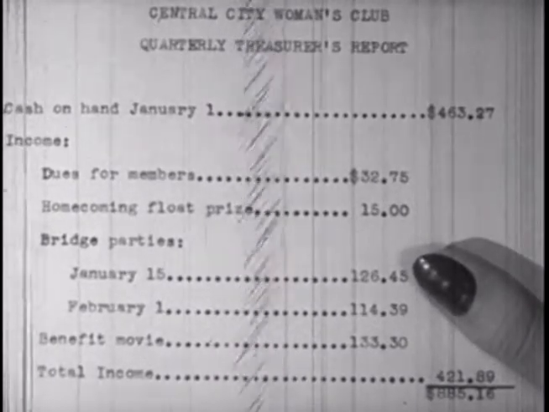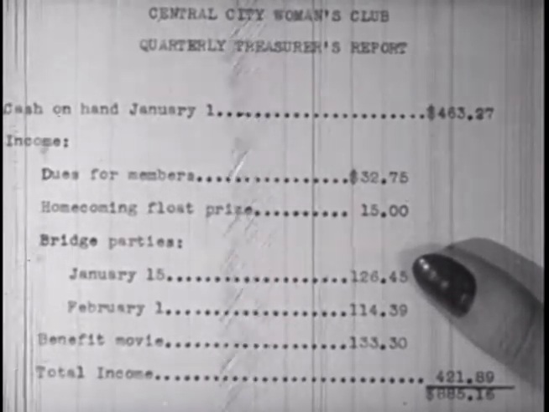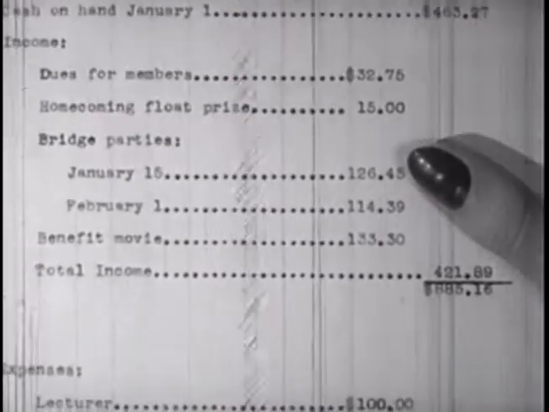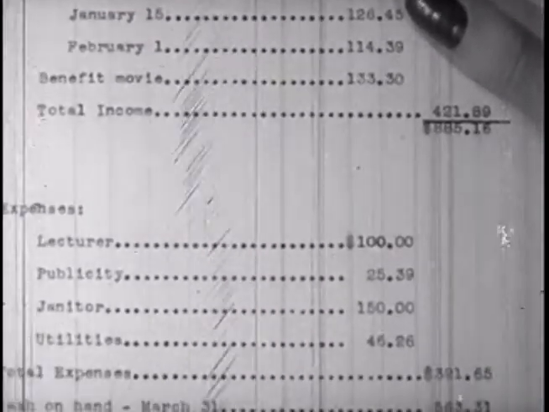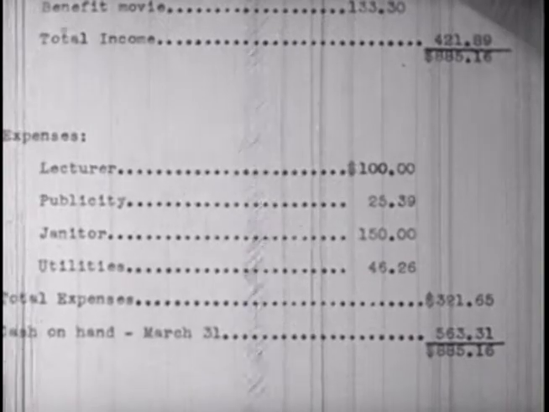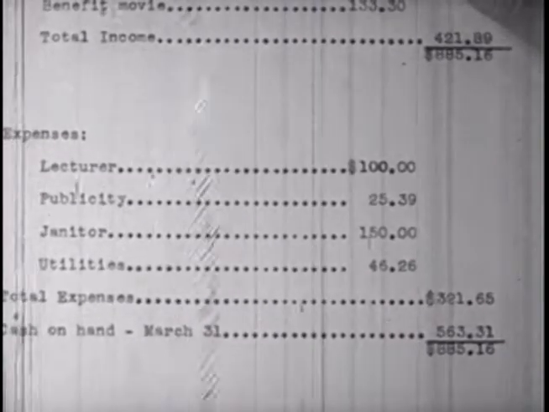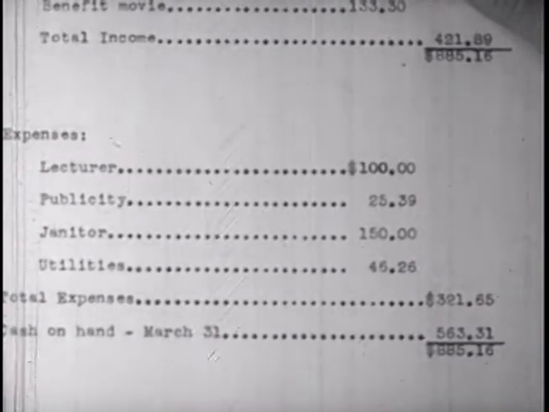Yes, as an officer of the Women's Club, Mrs. Thayer helps manage the club's business affairs and checks over the treasurer's report. For social clubs also have their receipts and expenses and must keep books like any business organization.